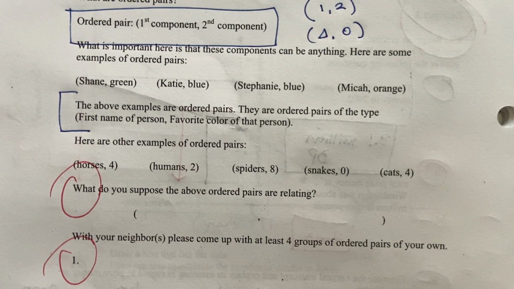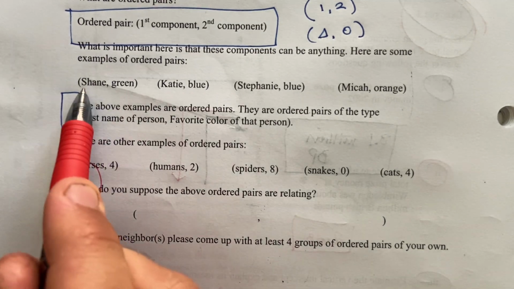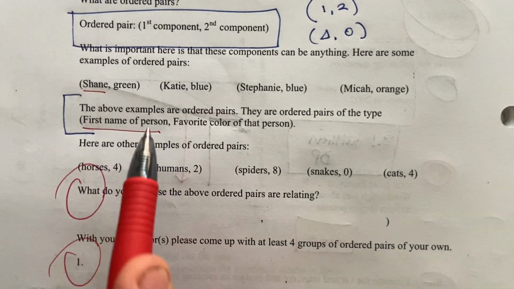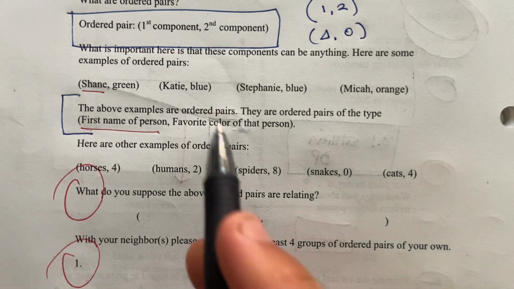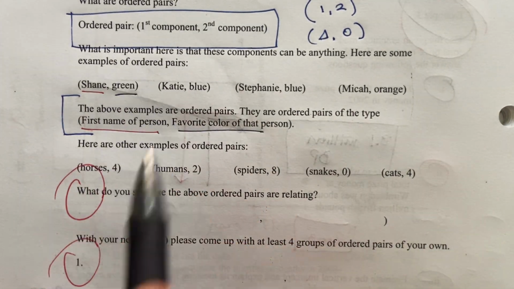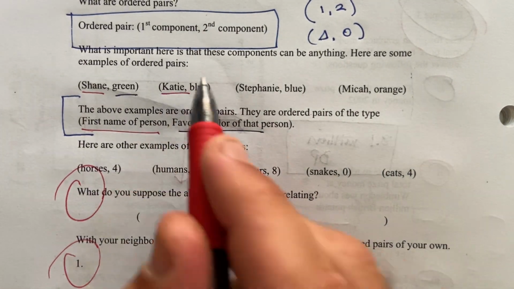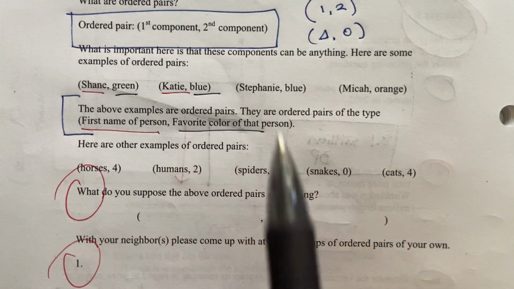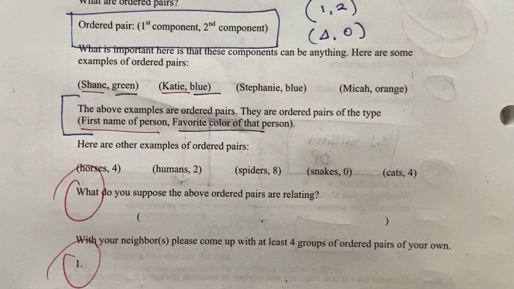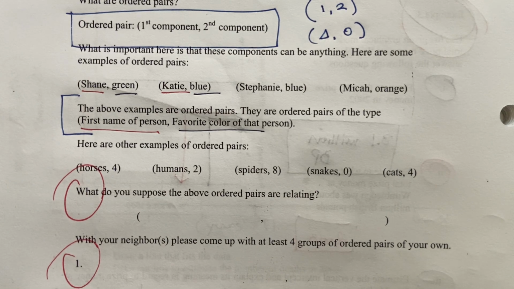The above examples are ordered pairs of this type: the first name of a person, and then the favorite color of that person. These are people I know, but hopefully you can see the pattern there. These ordered pairs have some sort of relationship defined from the first component to the second component.